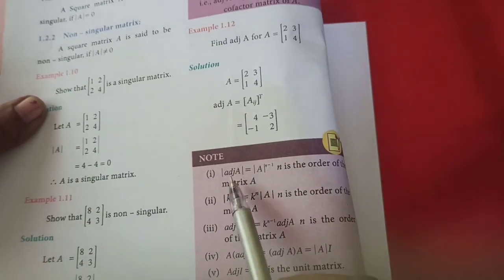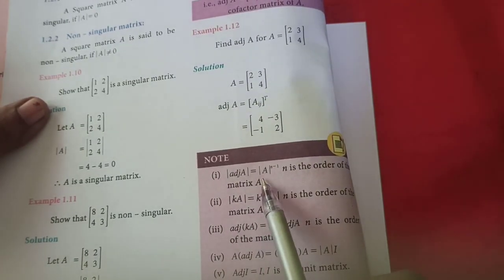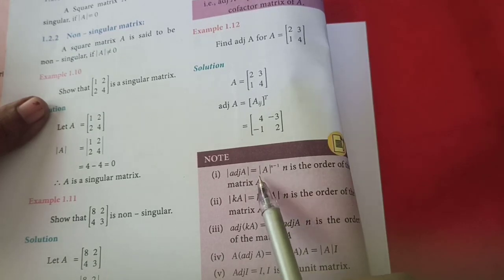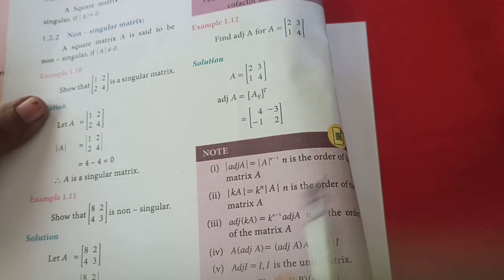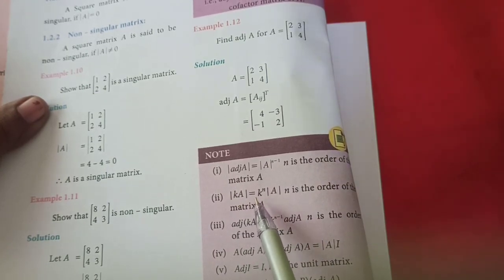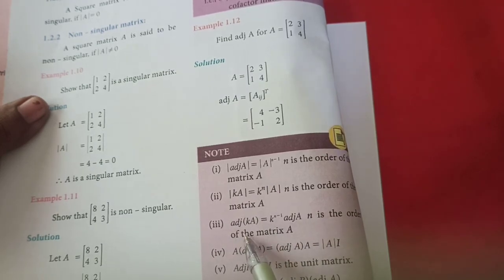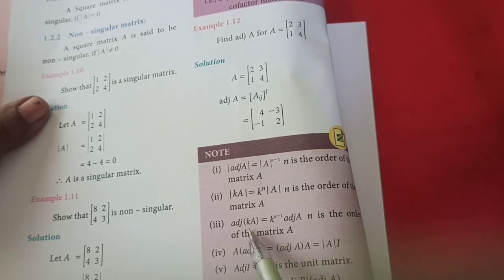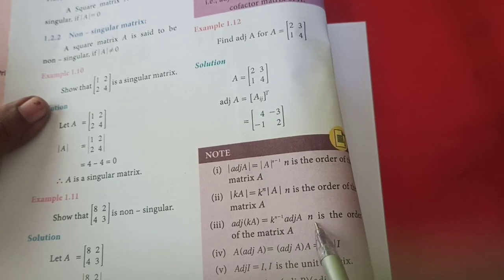That is, the determinant of adjoint of A must be equal to the determinant of A the whole power n minus 1. No need to take down this in your notes, just go through it, that's enough. Then determinant of kA is equal to k power n into determinant of A. Same as that, adjoint of kA, where k is a constant, is equal to k power n minus 1 into adjoint of A. Here n is the order. Already I taught you what you mean by the order of a matrix.